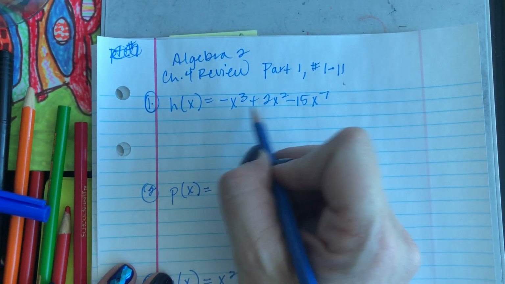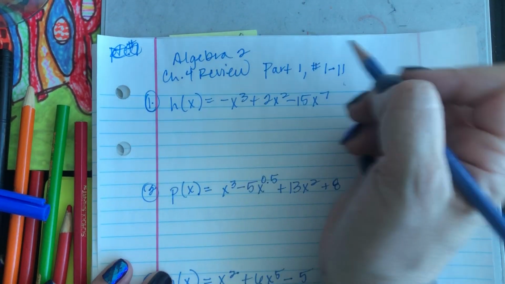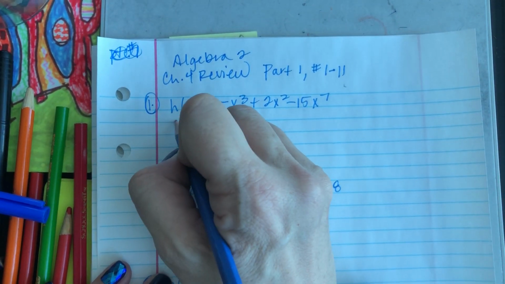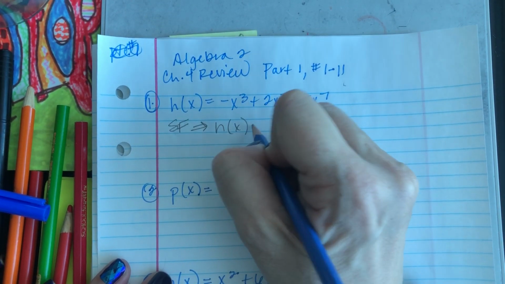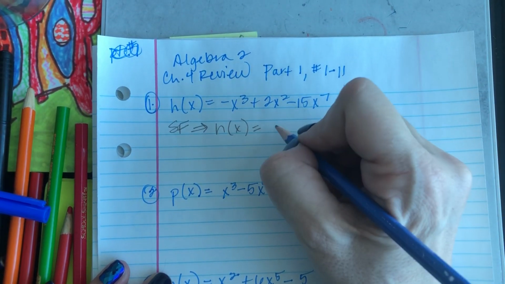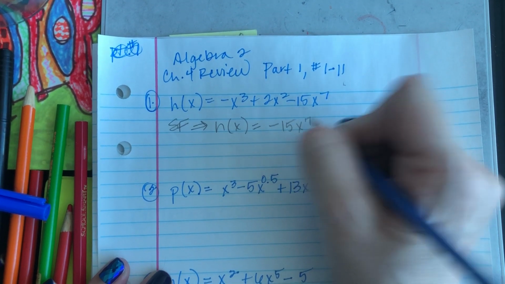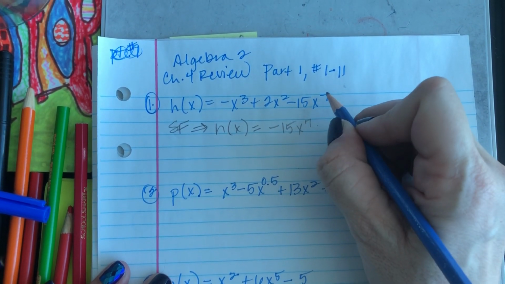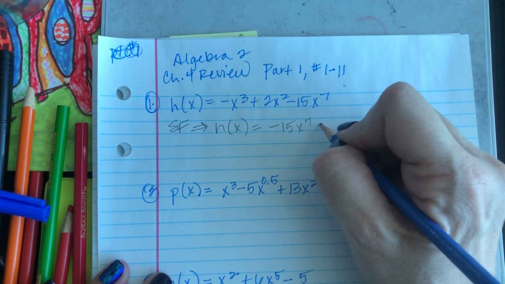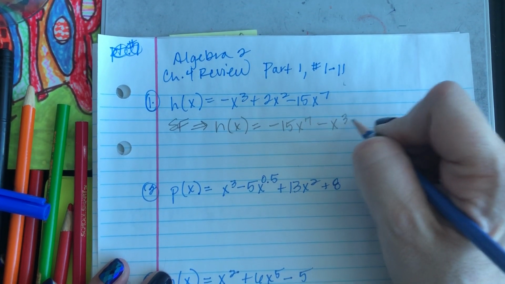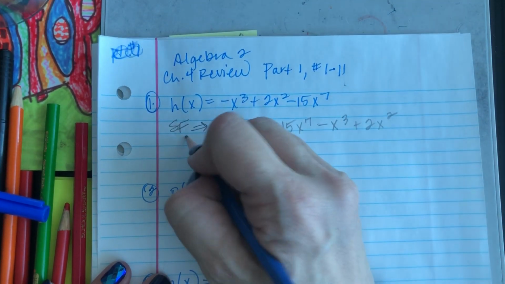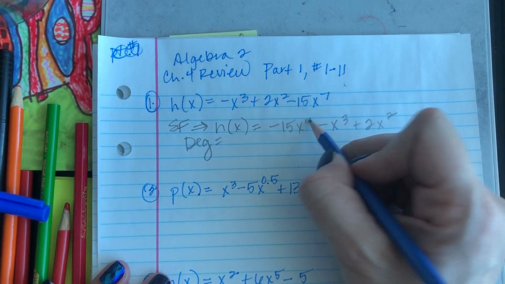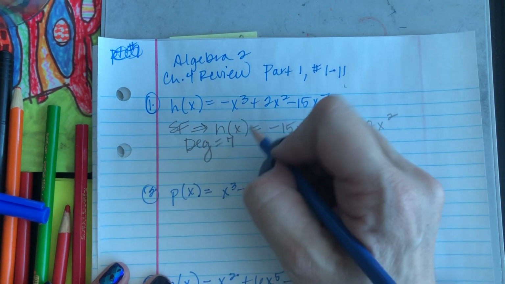So for number 1, this is a polynomial, and since it is a polynomial, I'm going to write it in standard form. Standard form is when we take our polynomial and have it ordered so our term with the highest exponent is in the lead. My exponents were 7, 3, and 2, so I'm going to come down in descending order of exponents. There's my standard form. Once I've got standard form, it's easy to see that the degree is the highest exponent, which is 7.